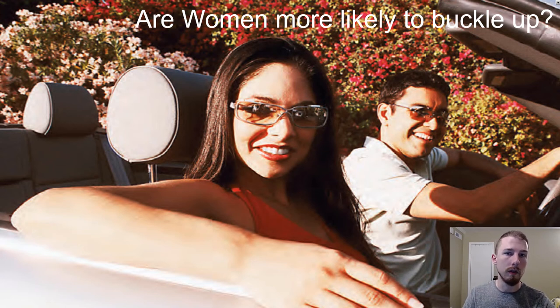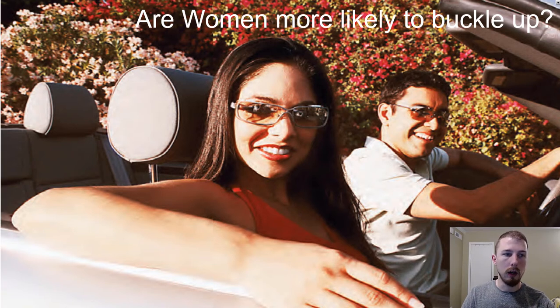There would be inconclusive evidence suggesting there might not be a difference in buckling up between men and women, or if there is, that effect size is so small that with the sample size we had, we weren't able to detect it. In other words, it was within margin of error. So let's see how our math would actually work out with this.